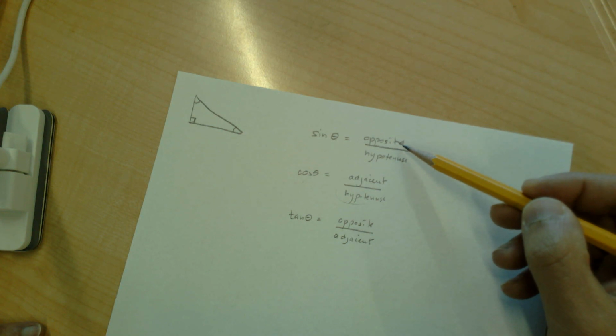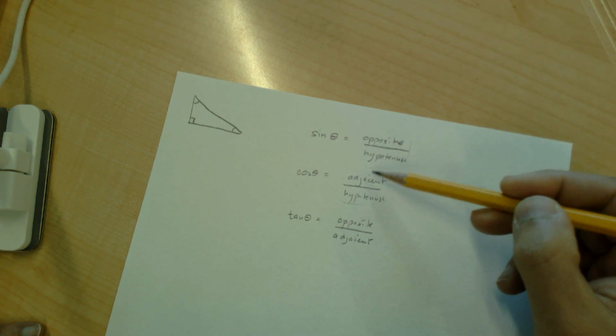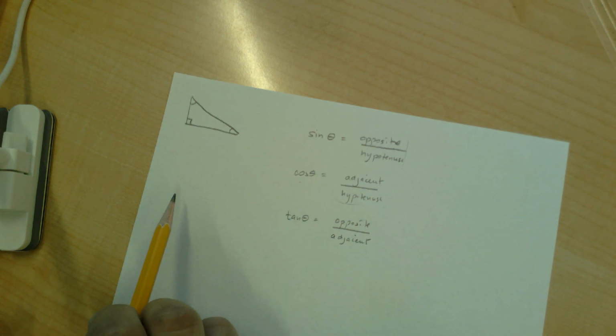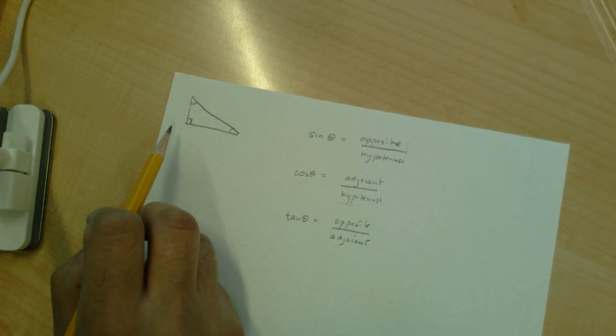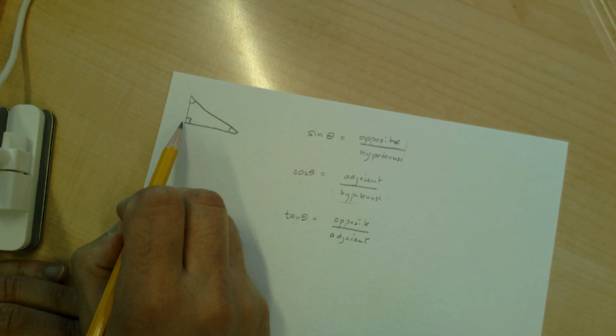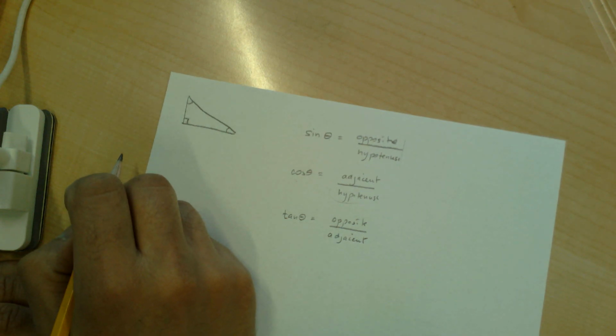Now, there are three unique names here. We have opposite, hypotenuse, and adjacent. Let's talk about what all of those mean. First, hypotenuse. Hopefully you remember that the hypotenuse in a right triangle always refers to the length that is opposite the 90-degree angle. And coincidentally, it also happens to be the longest side.